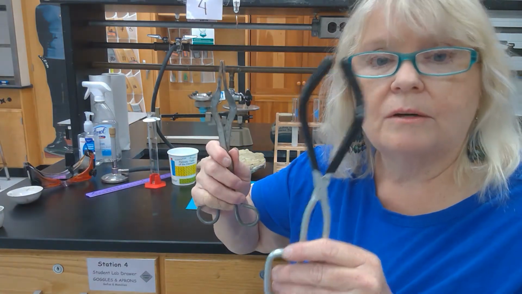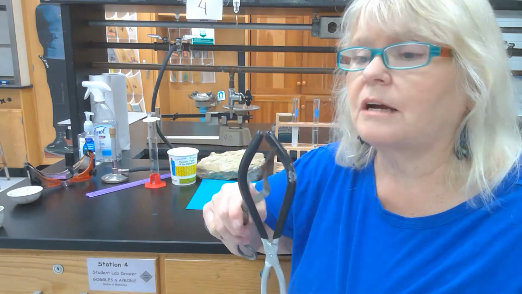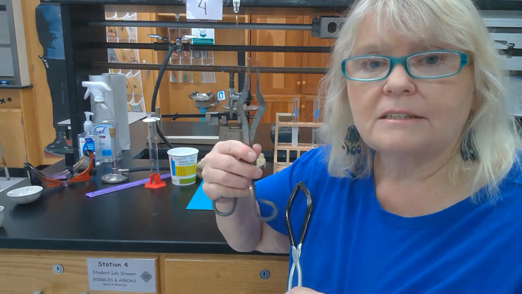For example, these. What are they called? Well, tongs. Which one is which? This is a beaker tong. It's got rubber so it doesn't scratch the glass. This is a crucible tong.